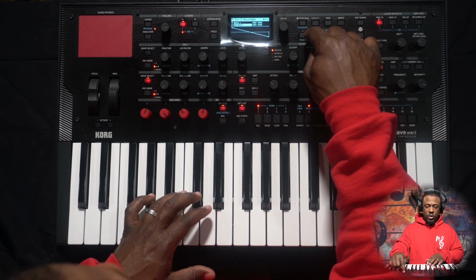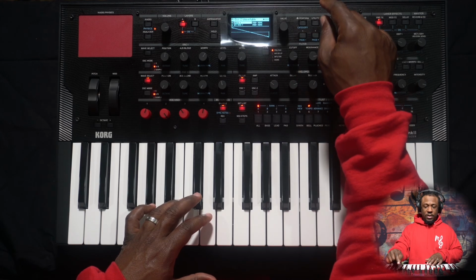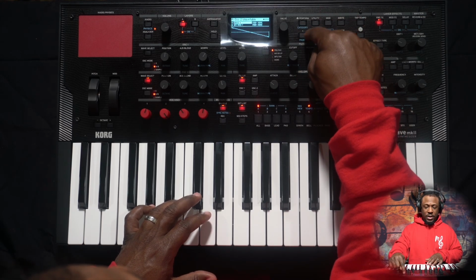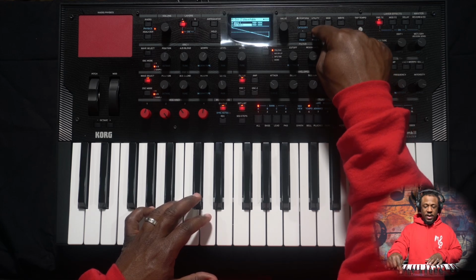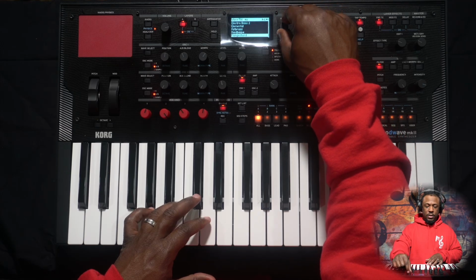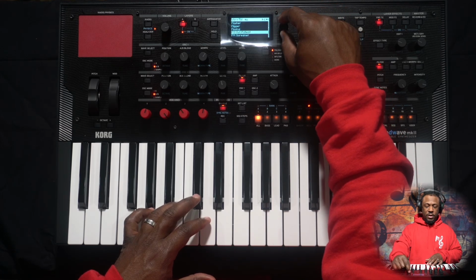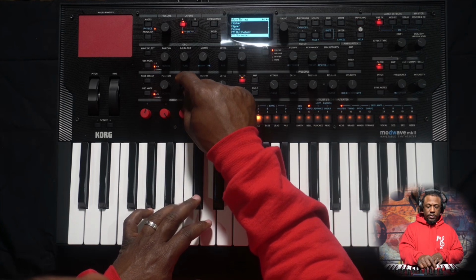All right, so if we want to change that A part of the oscillator, we just select the A one by using the page minus and page plus buttons to navigate through the screen, and we change it to a different waveform by using the value knob just like we did earlier. And we can blend between the two once again.